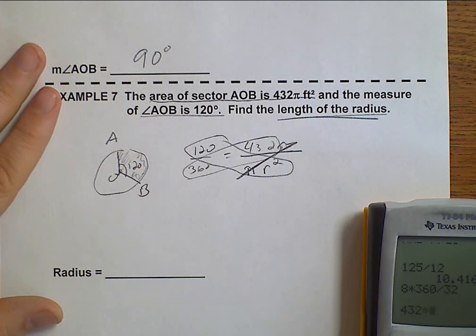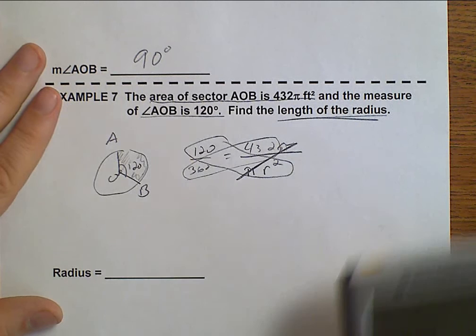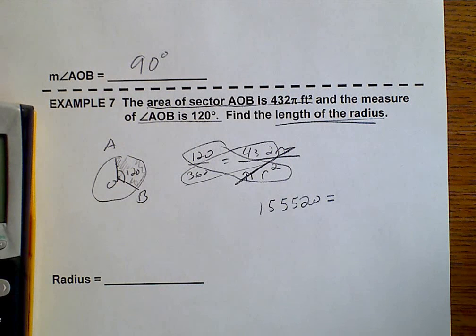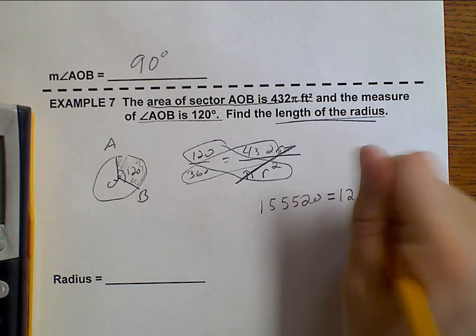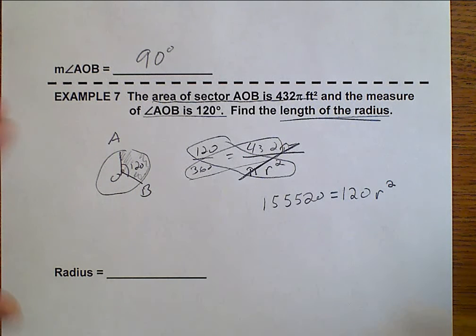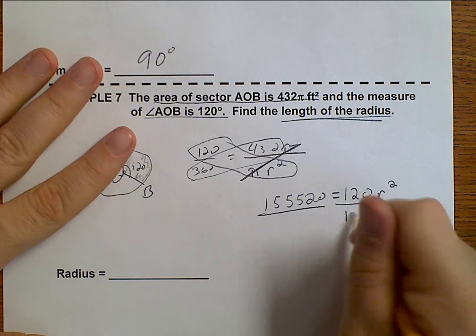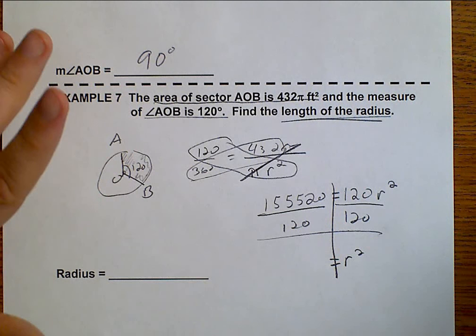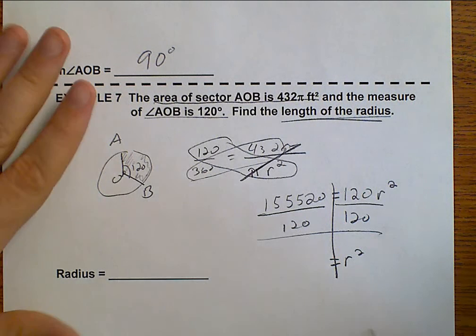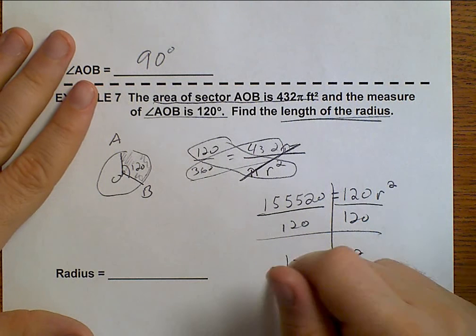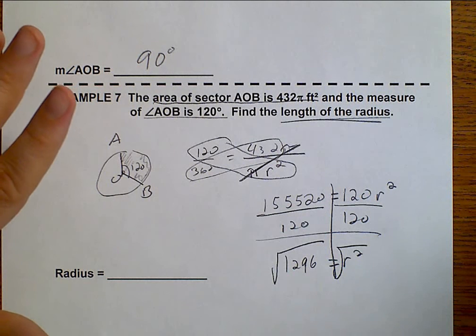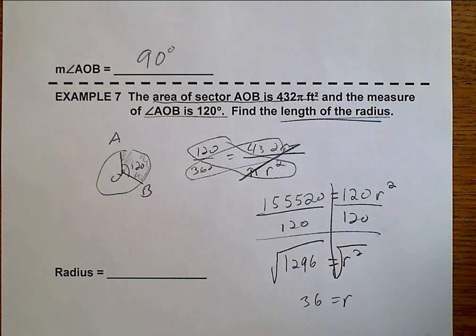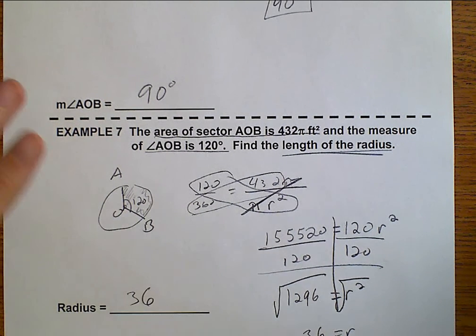432 times 360 gives me a nice long number, 155520. And this equals 120 r squared. I'll divide both sides by 120, and I get r squared equals 1296. I take the square root of 1296 and I get 36. So my radius is 36.